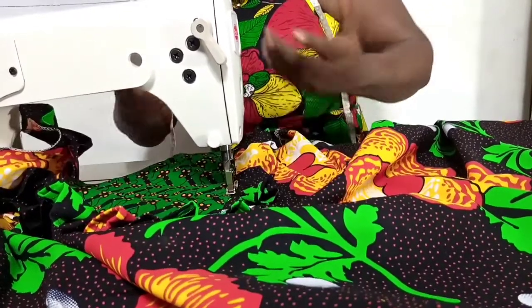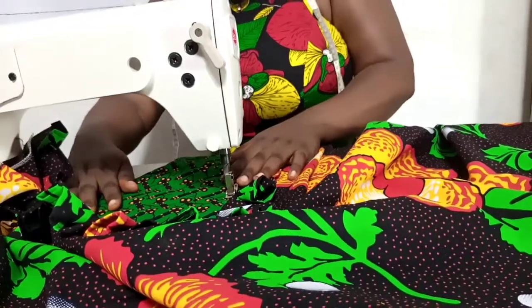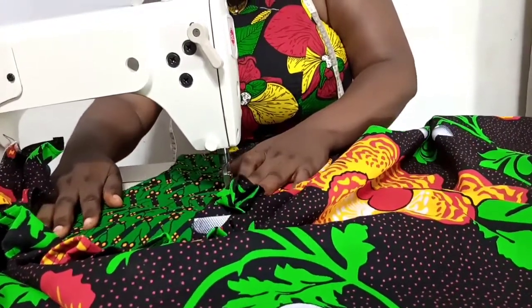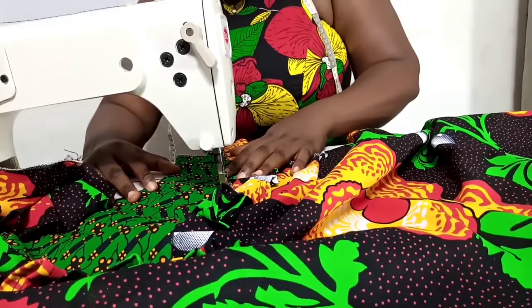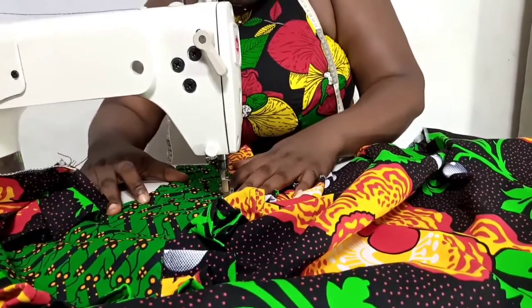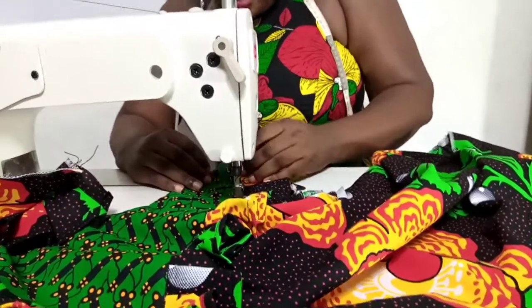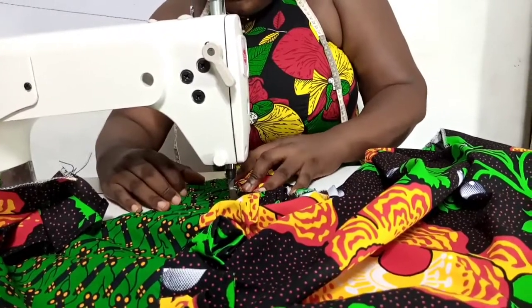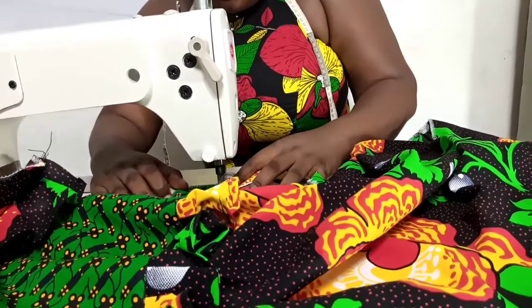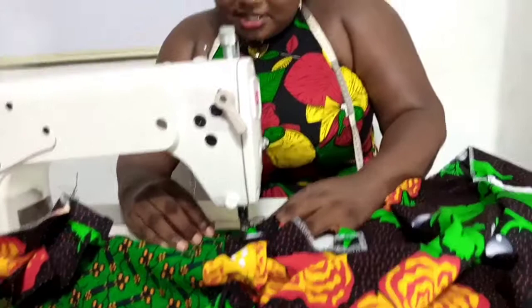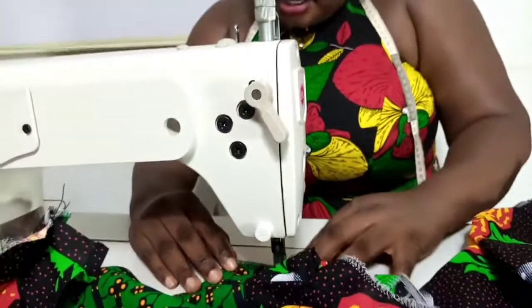If you have a machine that can do a zigzag stitch, it will also be nice if you do that. So for all those tabletop machines, use a zigzag stitch or a buttonhole stitch on this line. It will give it extra glam, guys.